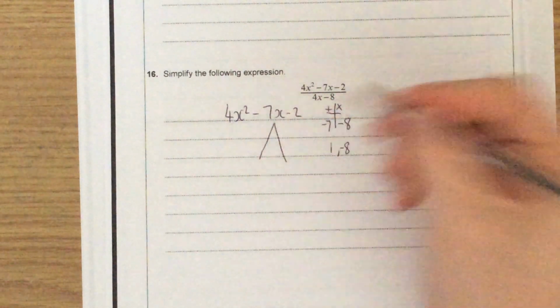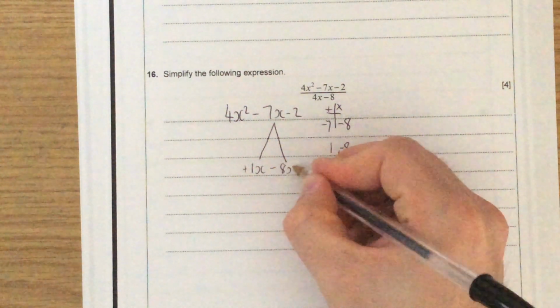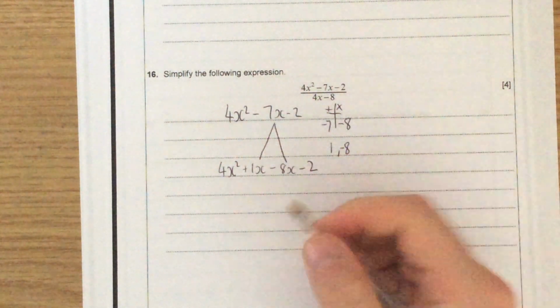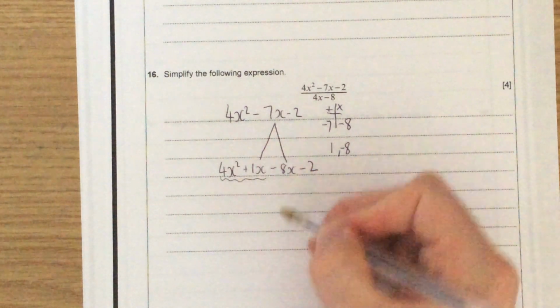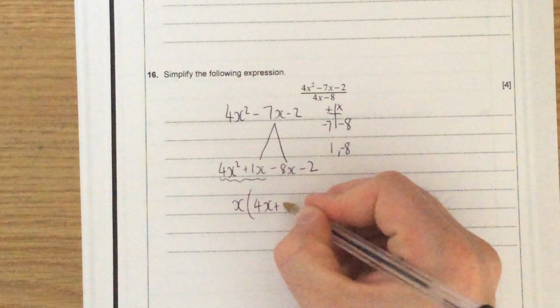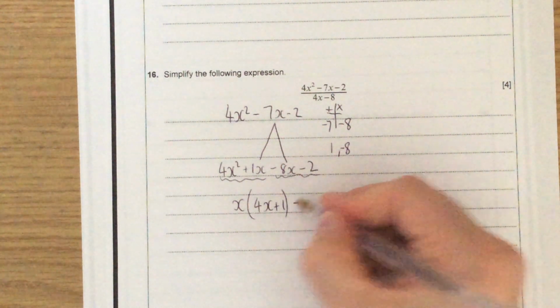I'm going to split the middle term, so I'm going to split that into a plus 1x and a minus 8x. The term at the start stays the same, and the term on the end also stays the same. Consider factorising the first half. The only thing common is x, and then in the bracket I'm going to get 4x plus 1. Factorise the second part. I keep the sign that's there, minus.